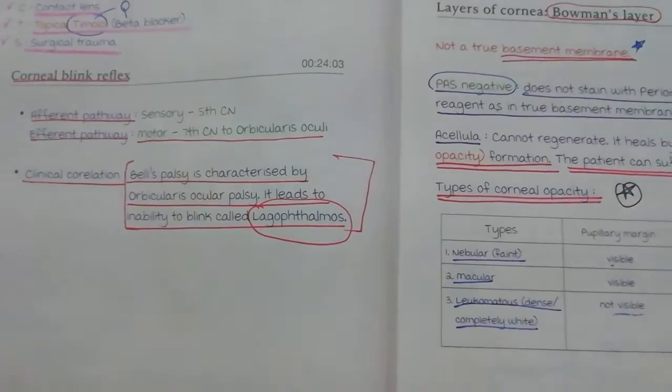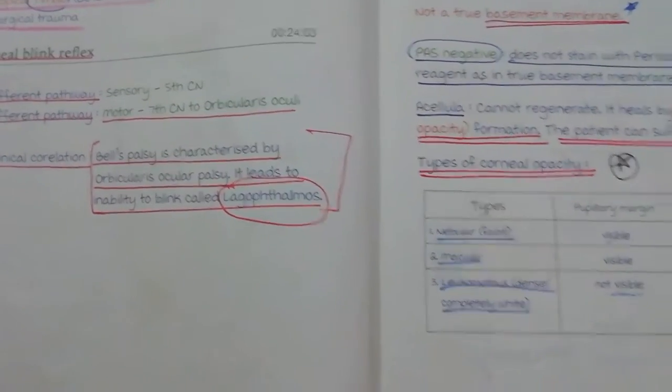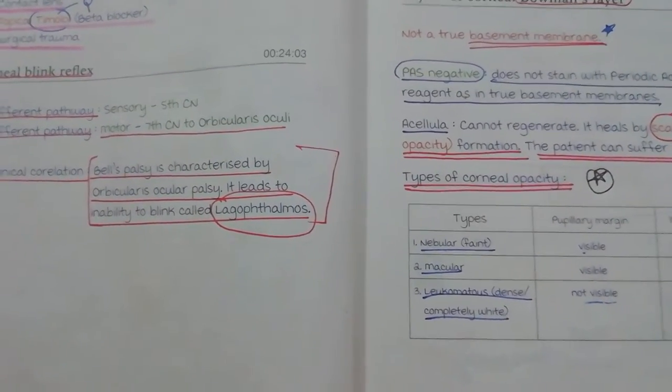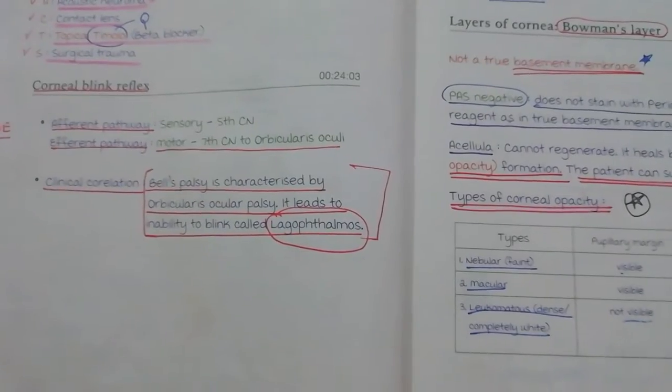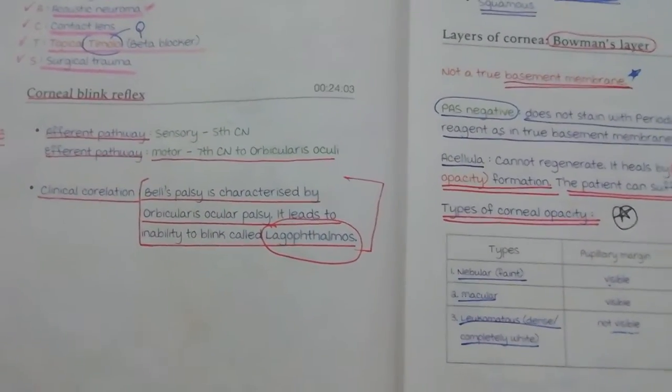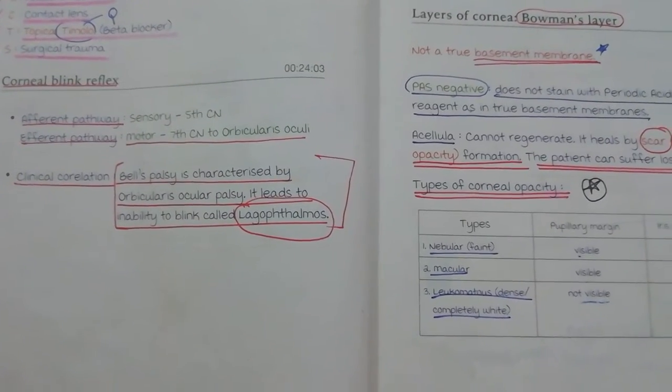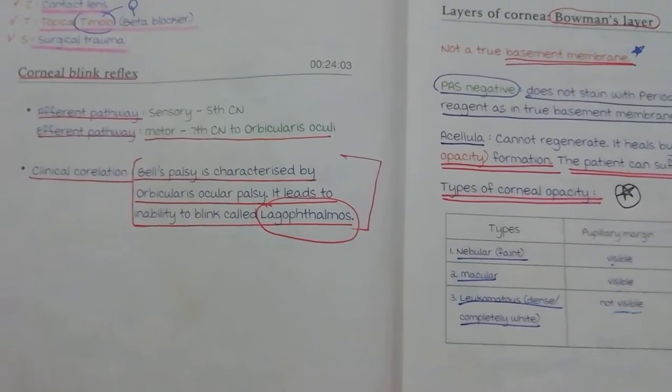In this session, I'll be continuing with the subtopics of video 1, that is anatomy of the eye, layers and corneal anatomy. So in this video, we'll be dealing with the corneal blink reflex. Let me read the points written here.